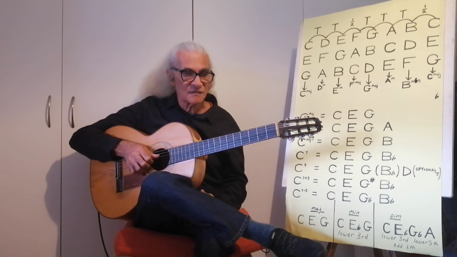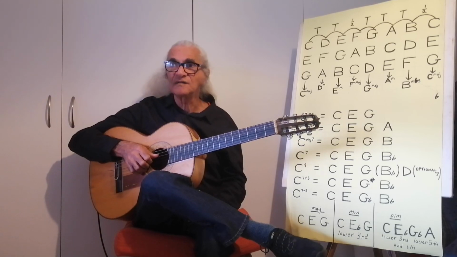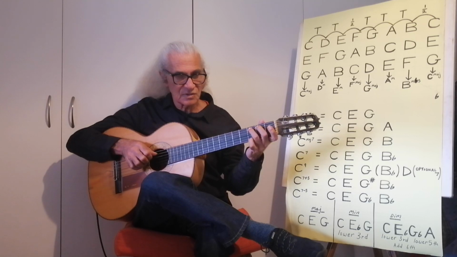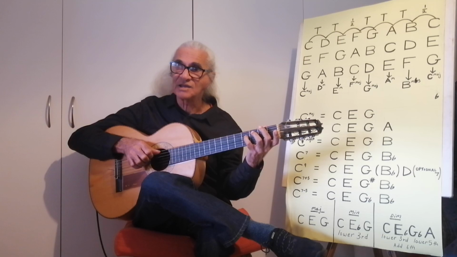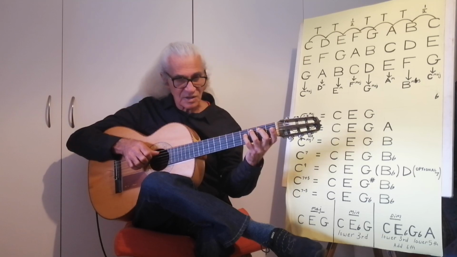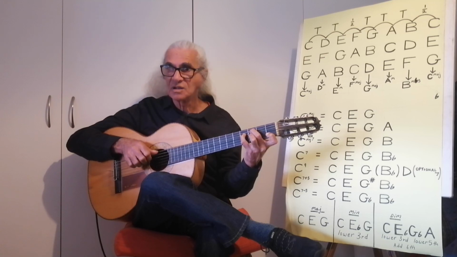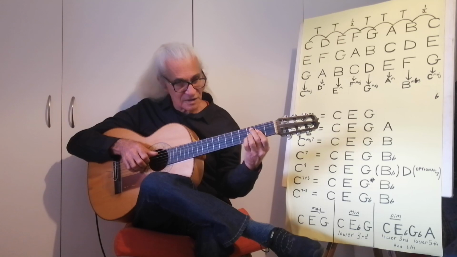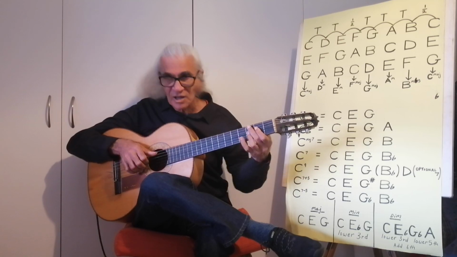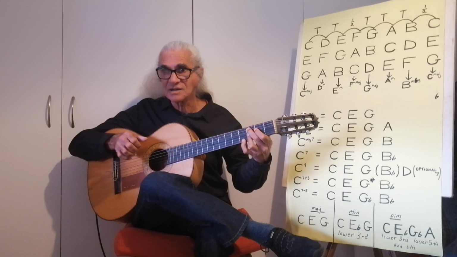Then you can have C7 flat 5. So that's your 5, your flat 5 is there. So then you'll have this chord. There's your 7th, there's your 2 C's, and there's your flat 5. You could also play it as a 9th flat 5 like that, or a 9th augmented 5 like that, right?